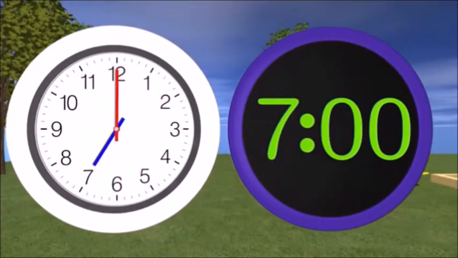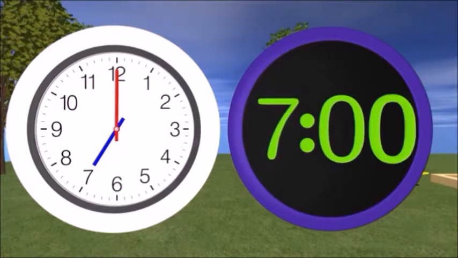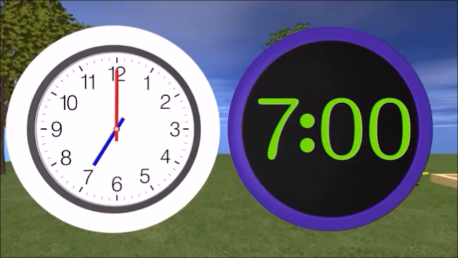On the right side I have a digital clock, which as we learned before shows time but only using numbers. Both of these clocks show 7 o'clock. The digital clock shows 7 for the hour and the two zeros show the minutes. Right now the hour is 7 and the minutes are 0, so we say 7 o'clock. This time stuff is really cool, guys.